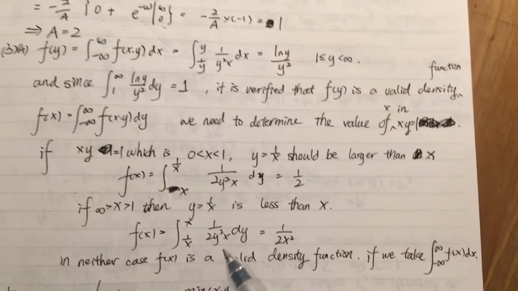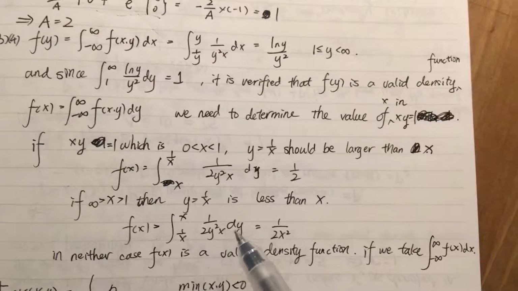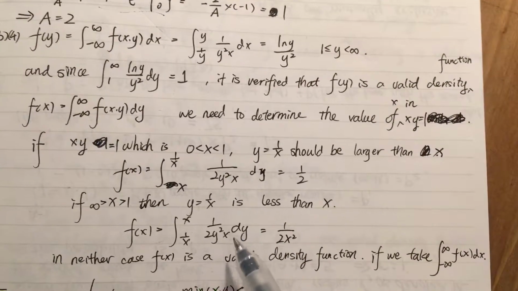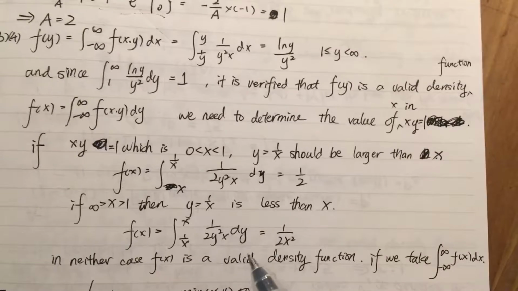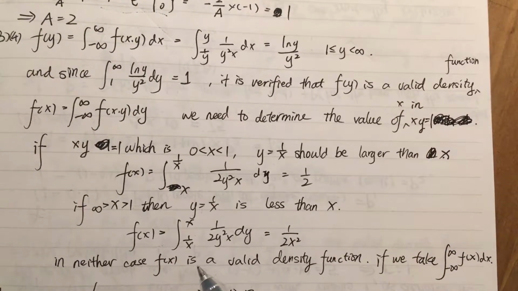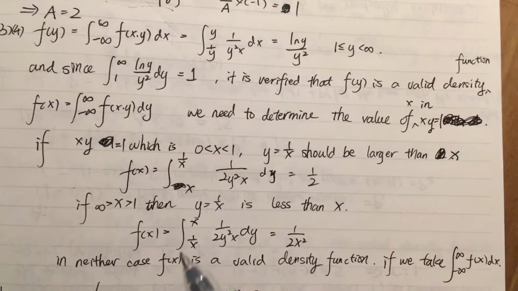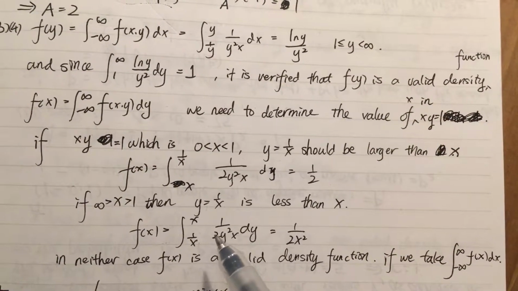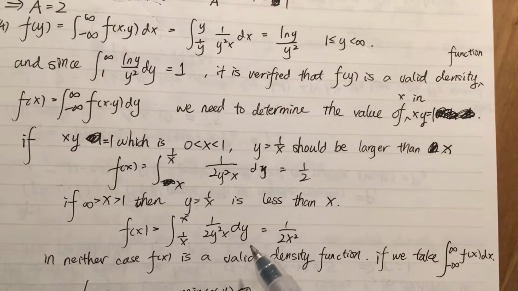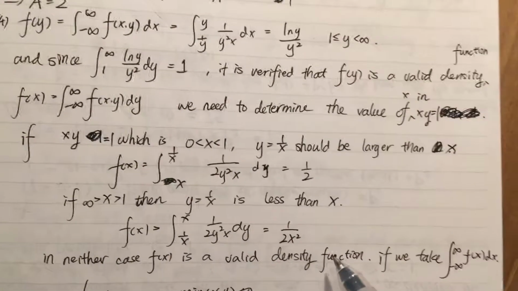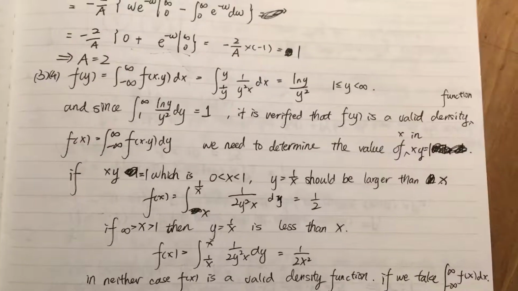To verify whether f of x is a valid density function, we examine both of these situations. As we can see, in neither case is f of x a valid density function, because the integral of f of x over the valid domain cannot be equal to 1. And this is the end of this second question.